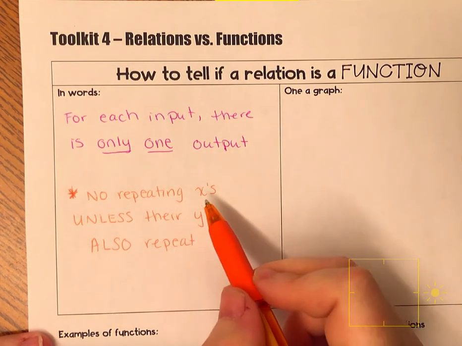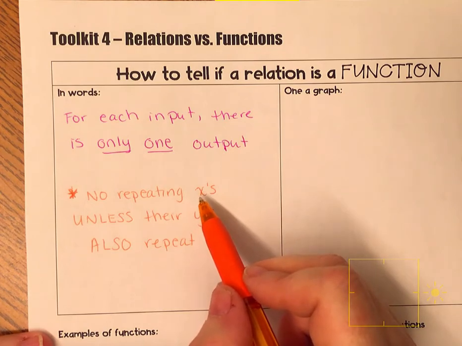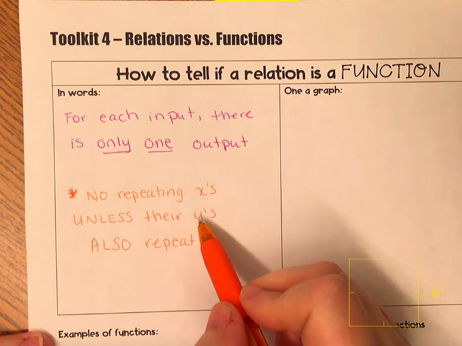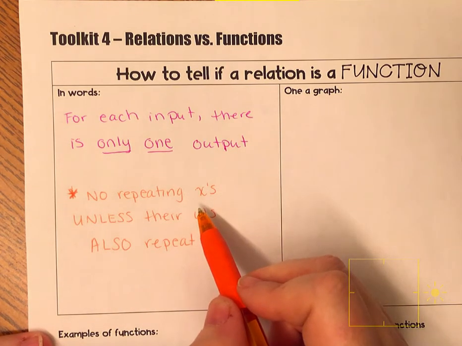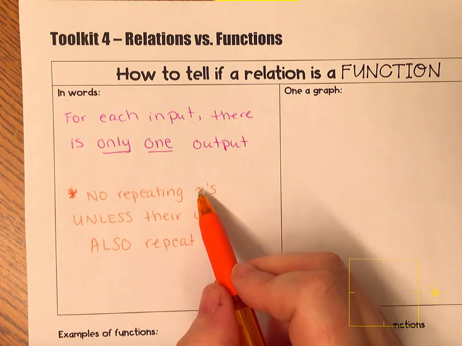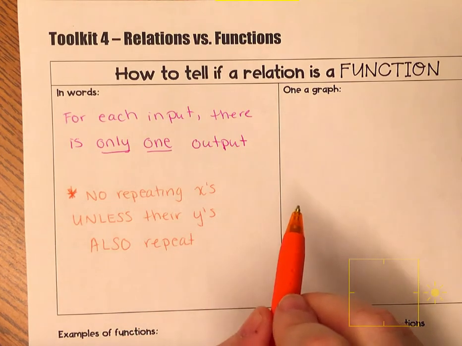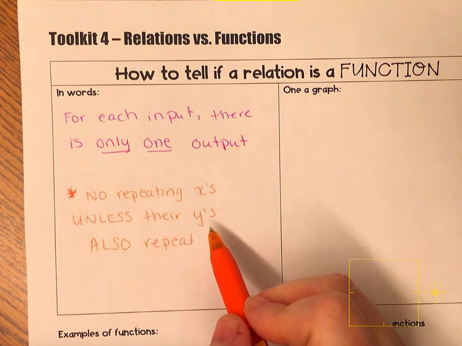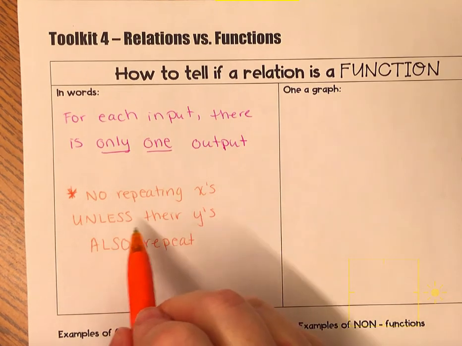So that means that if you have a repeating x, that does not mean that it's not a function. If you have a repeating x value, you must look at those y's as well. We don't care about the y's for any other reason. If you have an x value that is repeating, then look at those y values and see if they repeat. If those y values also repeat, then it is a function.